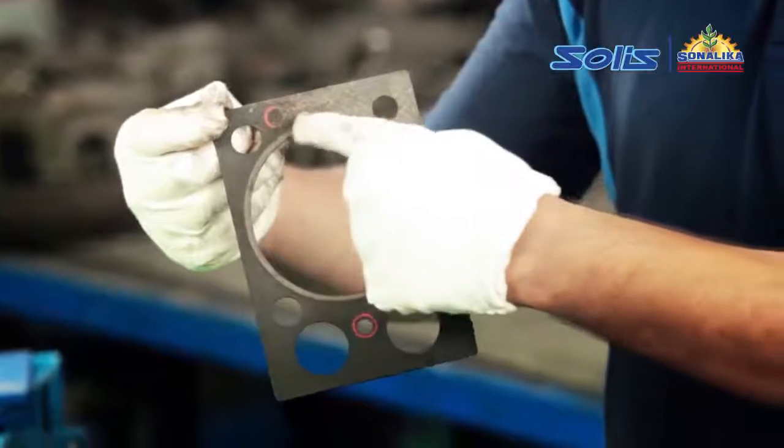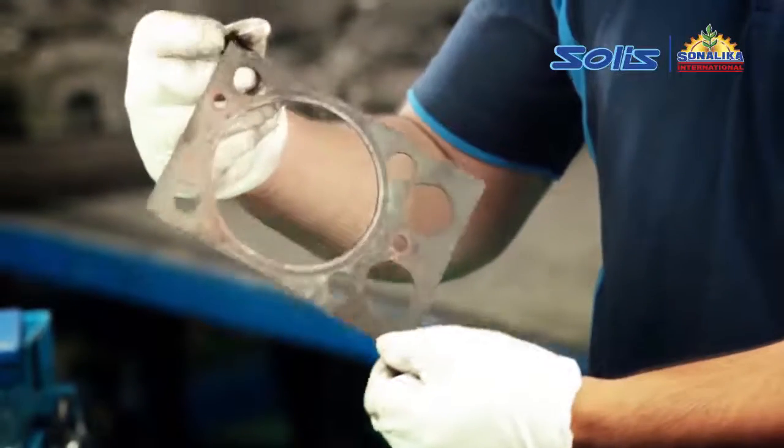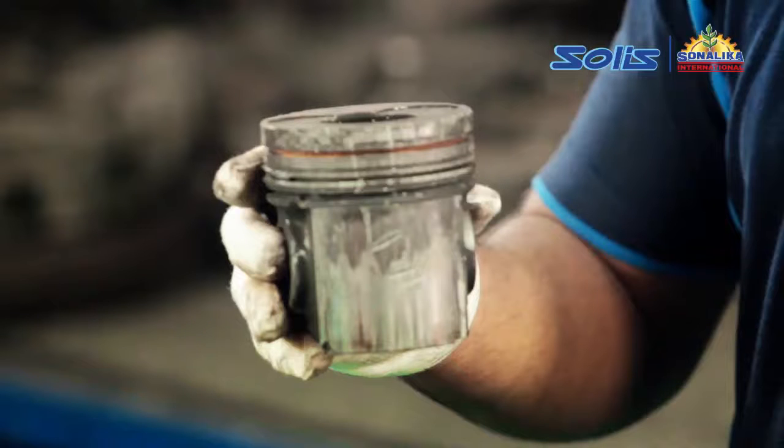Now check the head gasket. If the head gasket is blown off, then also the engine will get overheated. Further, check whether any piston has been seized. If seized, take the further appropriate action on it.